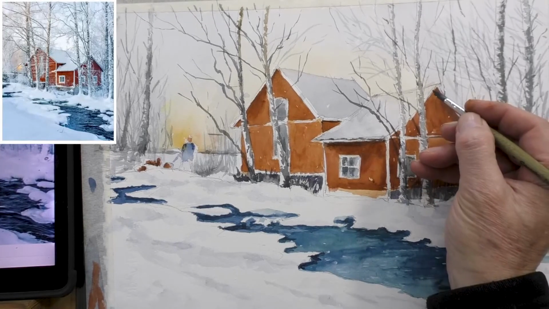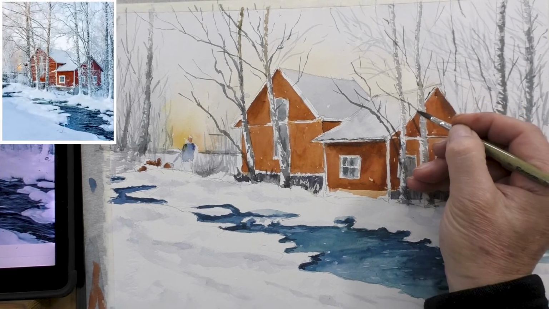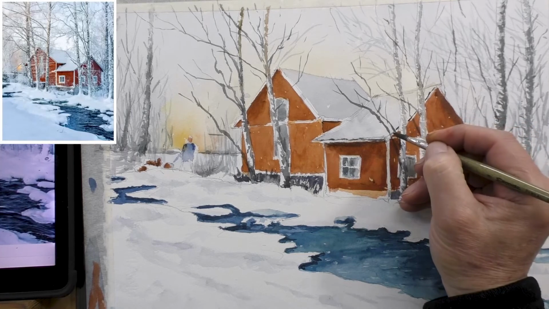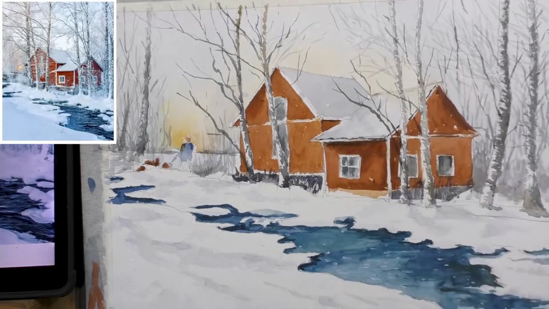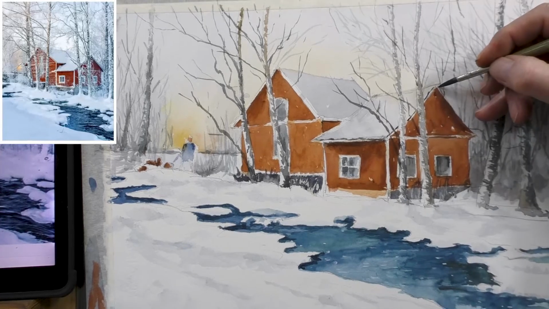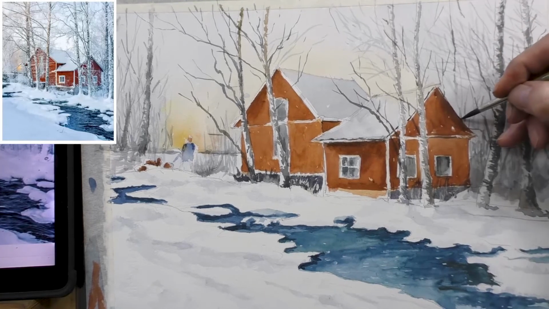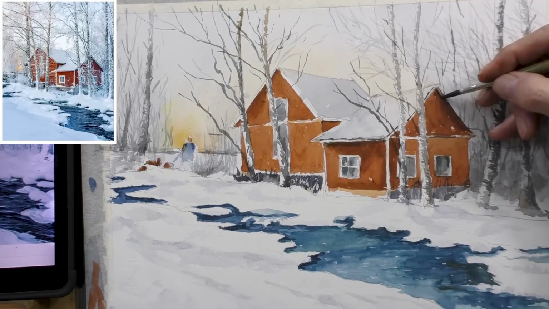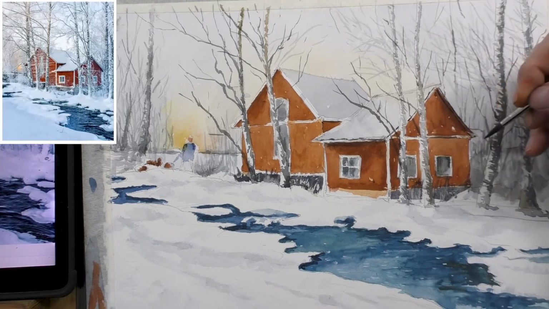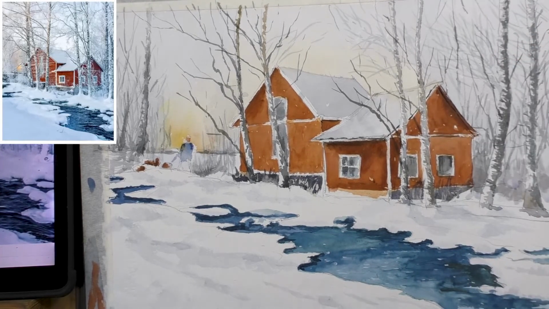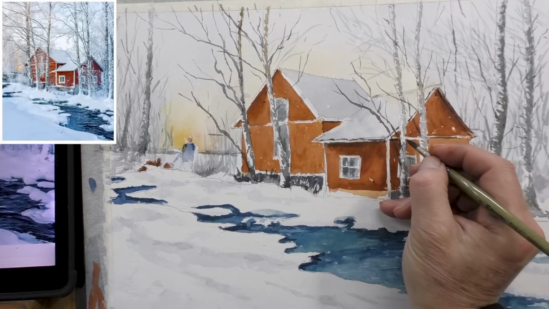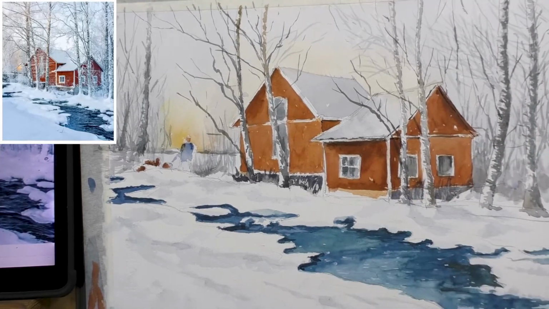I think about it like this: the color notes are like music, and when we do lines, it's like words. So if you make too many lines, it's like you talk too much.